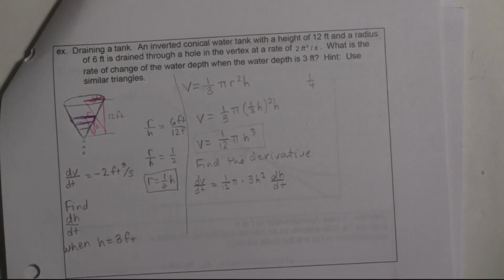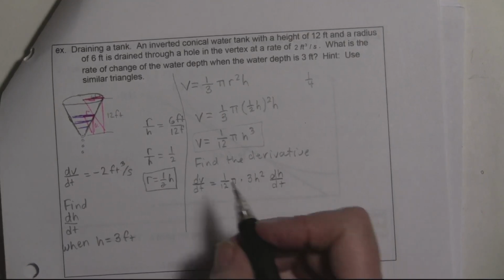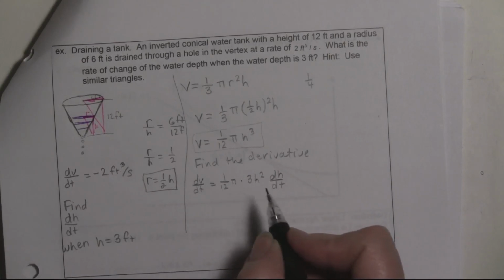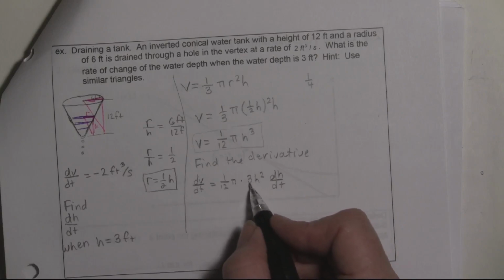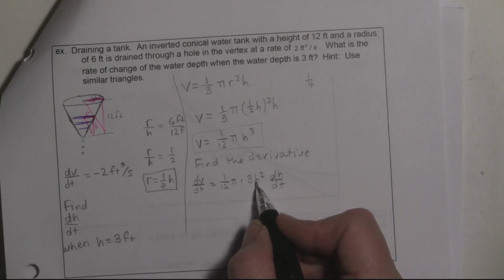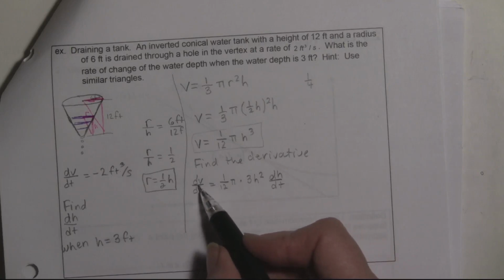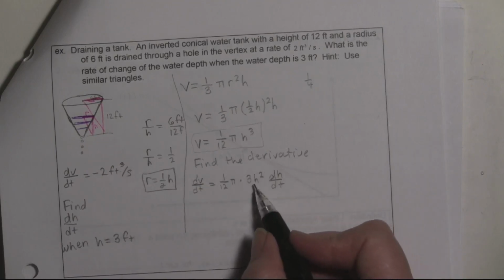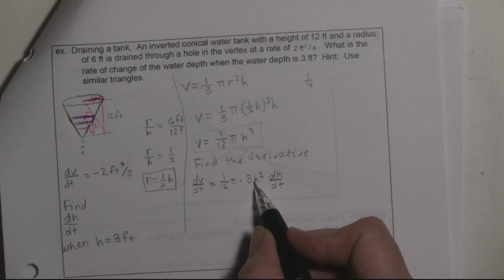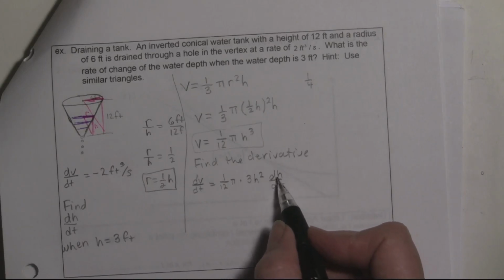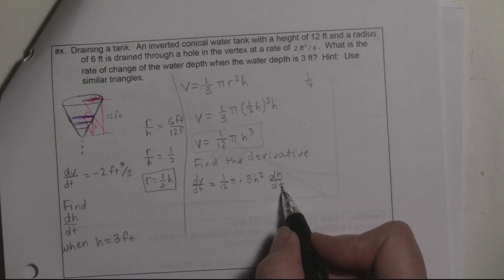Then I'm going to plug in everything I know, right? And if you do that, you'll notice that you know dV/dt. 1/12 pi is a constant, and 3 is constant. H is also 3, coincidentally enough, squared. If I'm just thinking about my units, the units on dV/dt should be feet cubed per second, right? That's what they say right here. H has the units feet, so dh/dt should have the units feet per second.